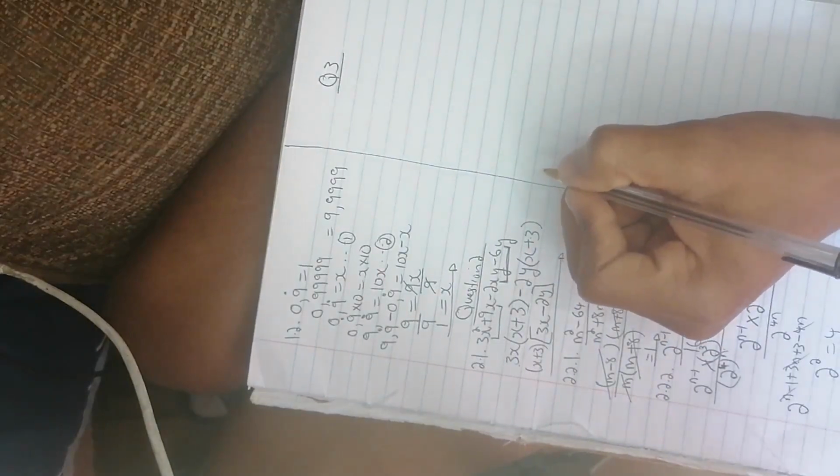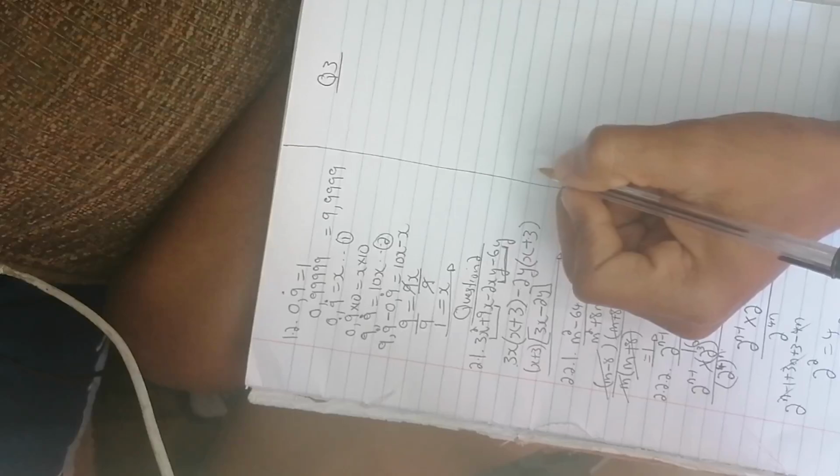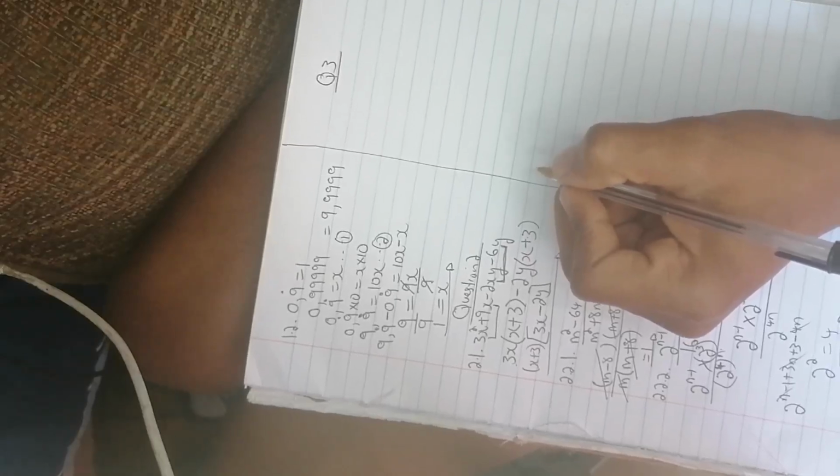Okay, assuming that we have both understood, let's now go to question 3. Now in question 3, let me read what the instructions are. Solve for the unknown variables in each of the following.